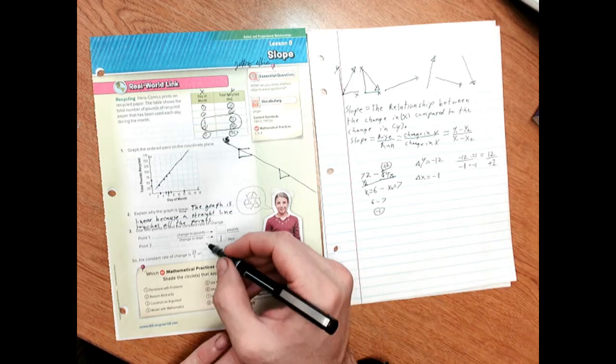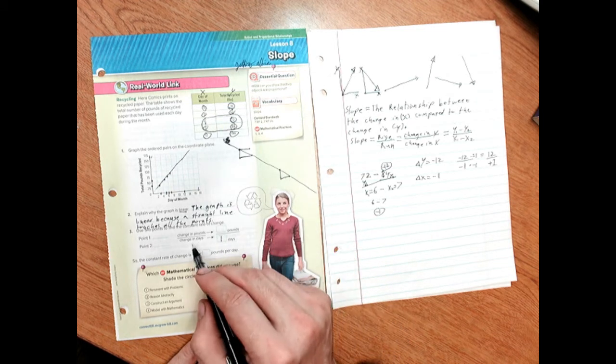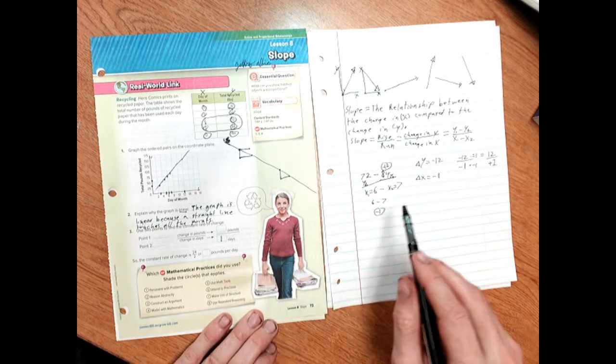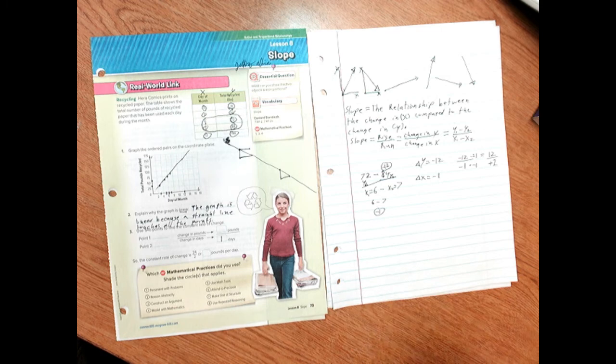So what is our slope? Or what is our change in pounds over our change in days? We are changing 1 day, because 6 minus 7 is -1, but we changed 1 day.